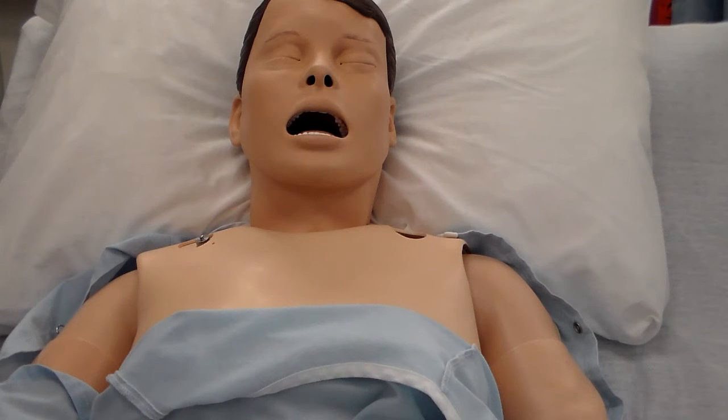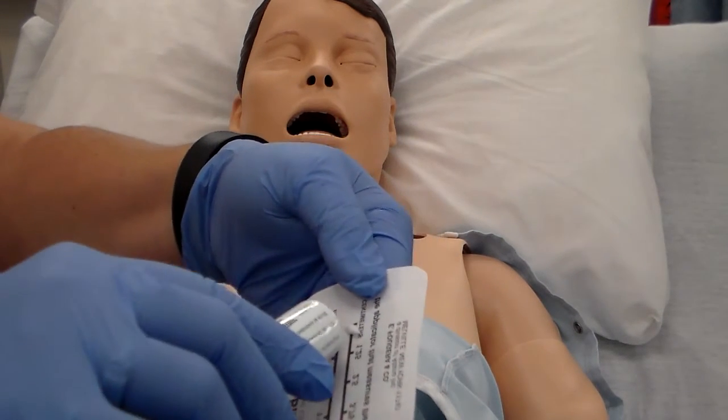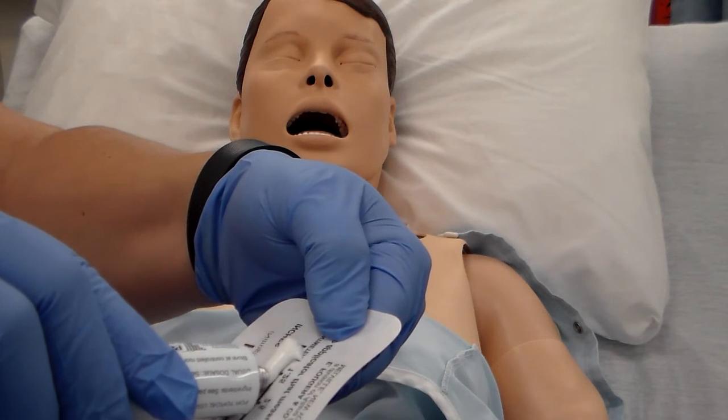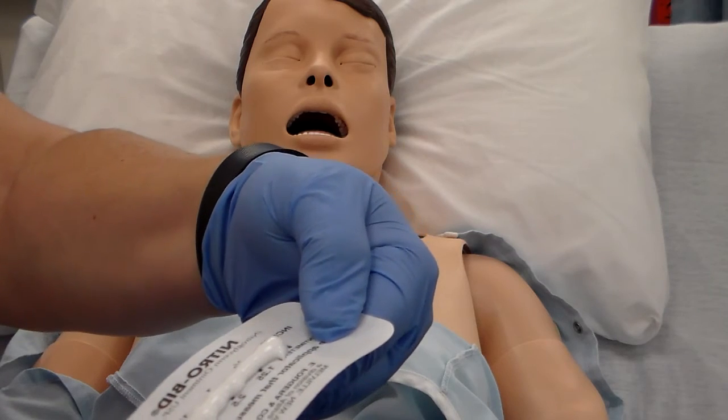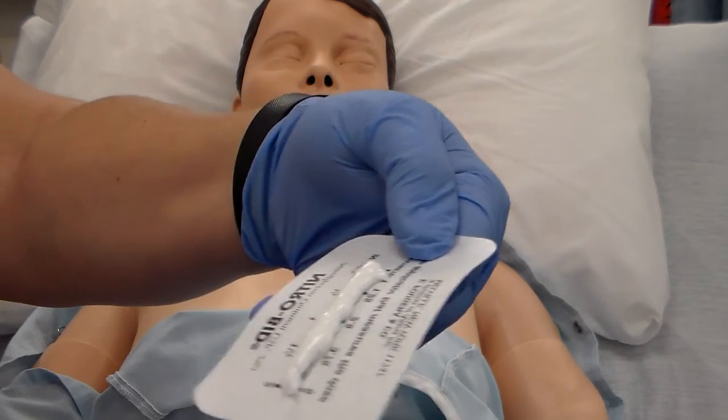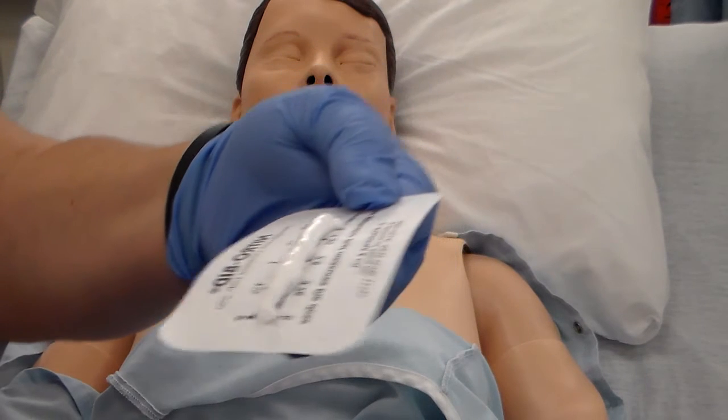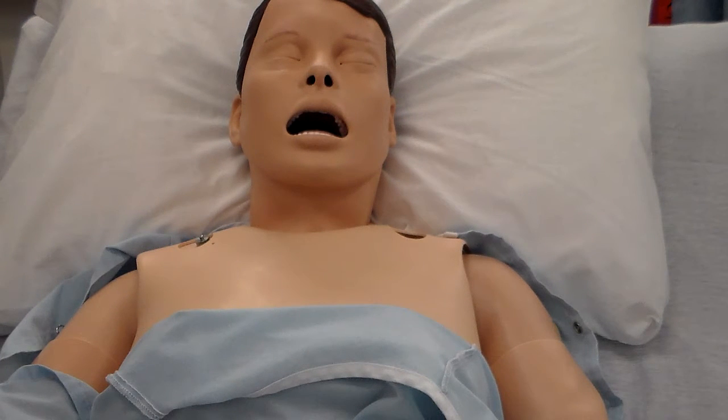So our physician's order is to put 2 inches of nitro paste on our patient. What we're going to do is take our paper and the medicine, and go along that line and put 2 inches worth of medicine. You see that? I've just put 2 inches of medicine. All right, we put our cover back on our medicine.